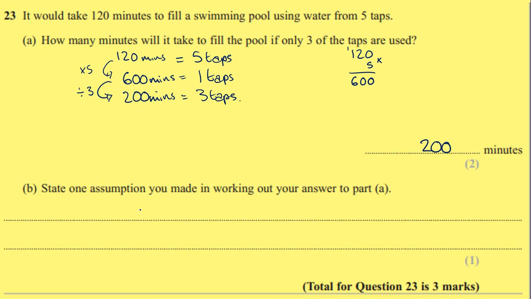Now, one assumption that I made is that all the taps work at the same speed. It could be that this has got like a super powerful tap in it. It's got 4 normal ones and then 1 super power tap. And this thing does or doesn't have that super power tap, and that will affect the speed that it takes. So one assumption is that all taps work at the same rate. There we go. Okay, nice and easy.